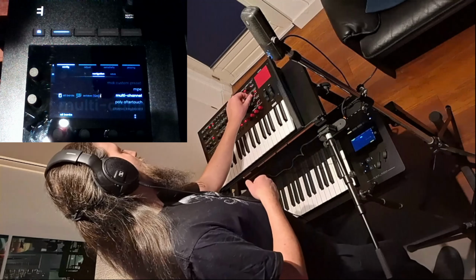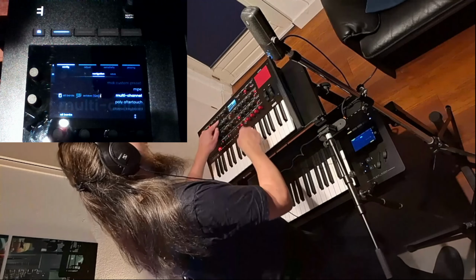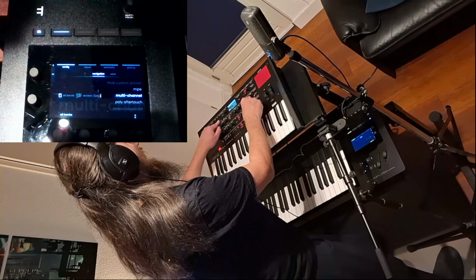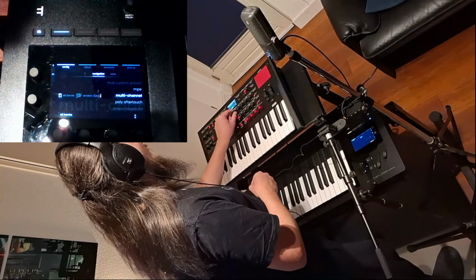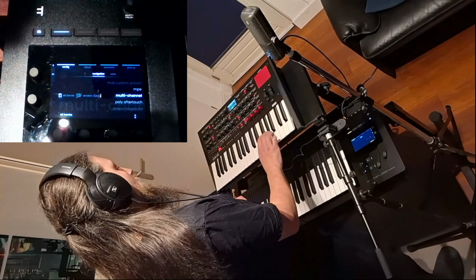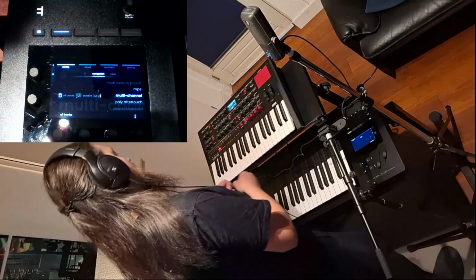So I'm just using 2 sawtooths here, and I'm gonna detune the second one a little bit here, and I'm gonna add a square sub here. Alright, that's a good basic sound.